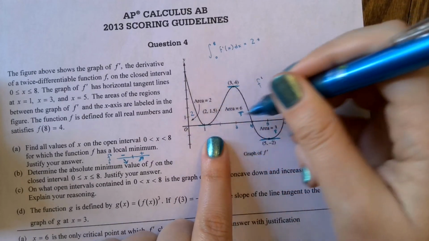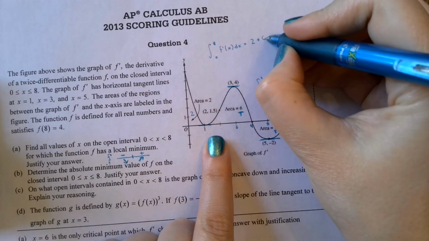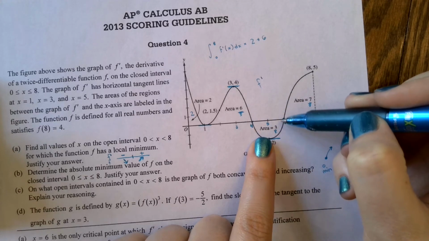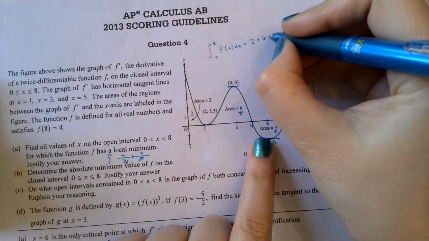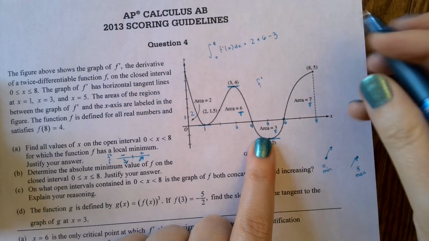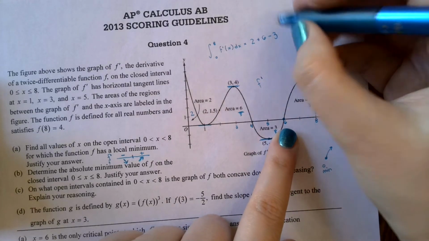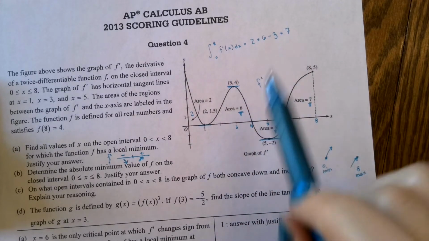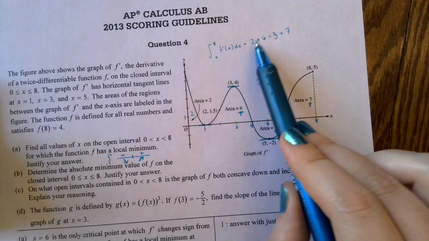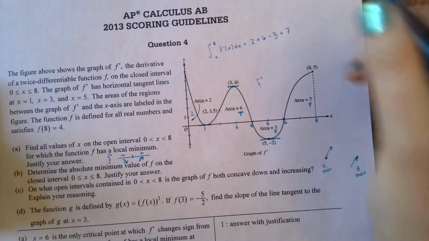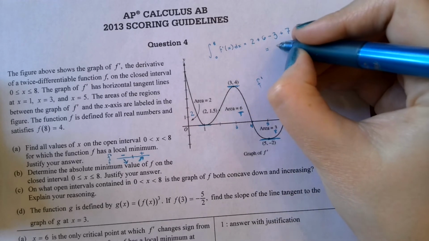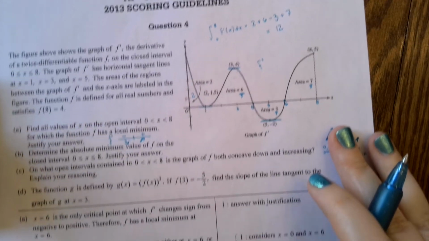The 1 to 4 part is this 6. You see how easy this is? 4 to 6 is going to be negative 3, again, because this is below down here, so minus 3 for that. And then from 6 to 8 is 7. So we just take all that together. Right, so we've got 2 plus 6, which is 8, minus 3 is 5, plus 7 is 12.